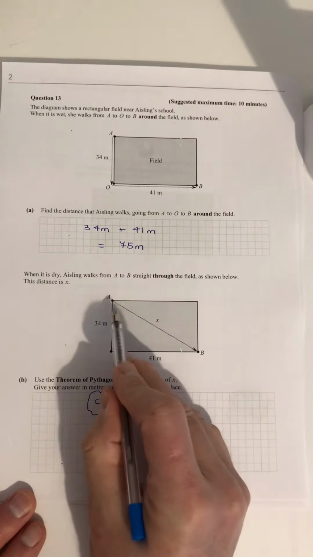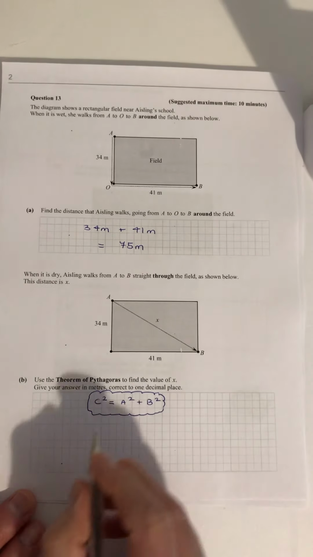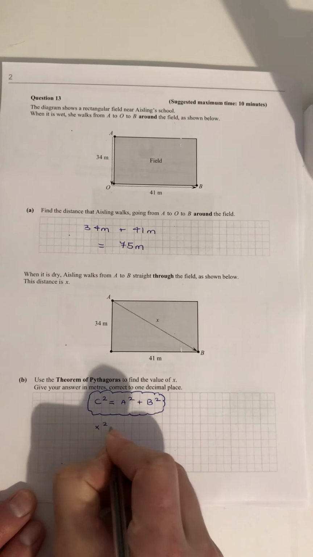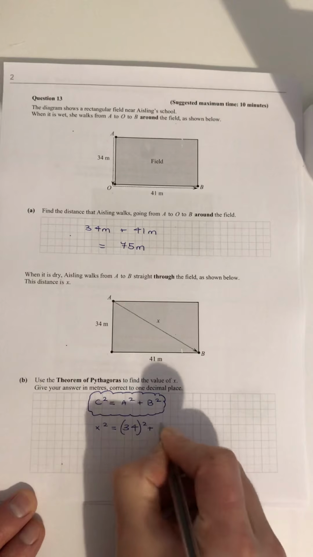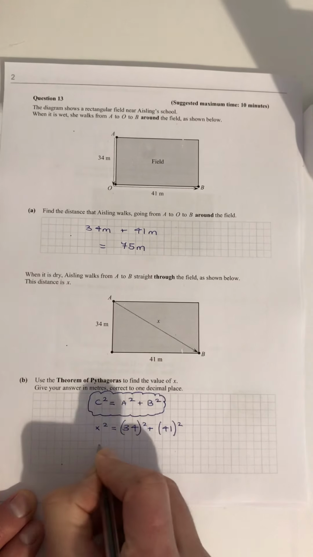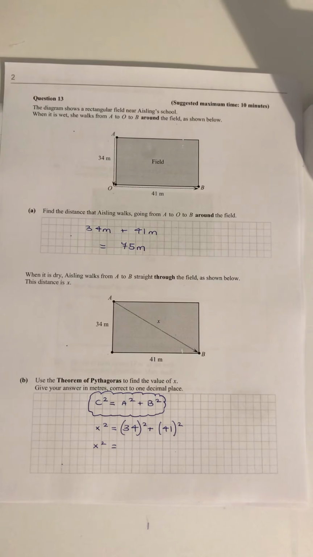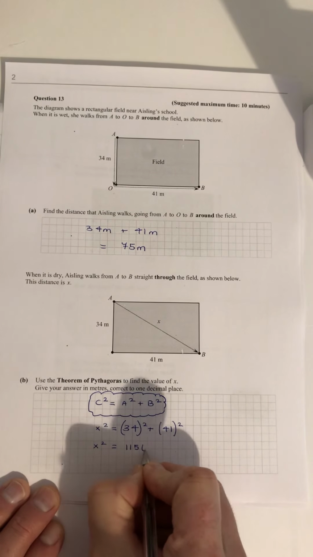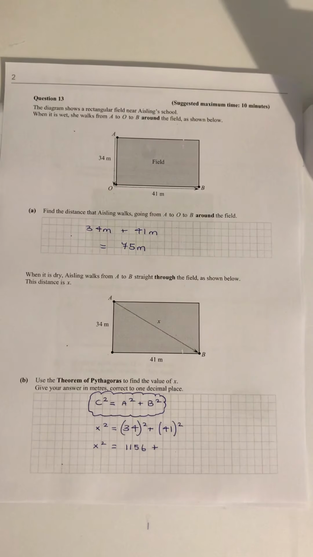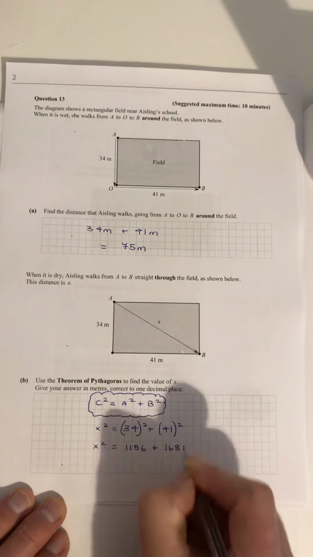So c is always the one sloped like so. In this case, x squared is equal to 34 squared plus 41 squared. So 34 squared is 1156 plus 41 squared is equal to 1681.